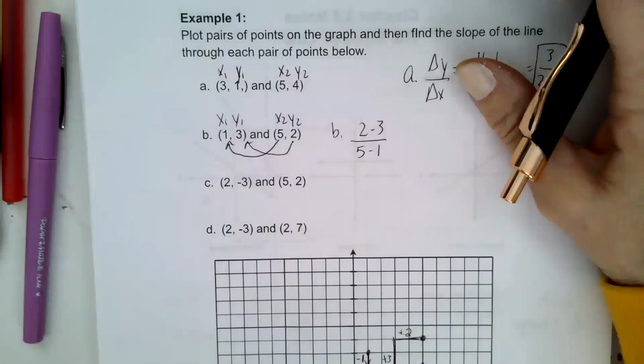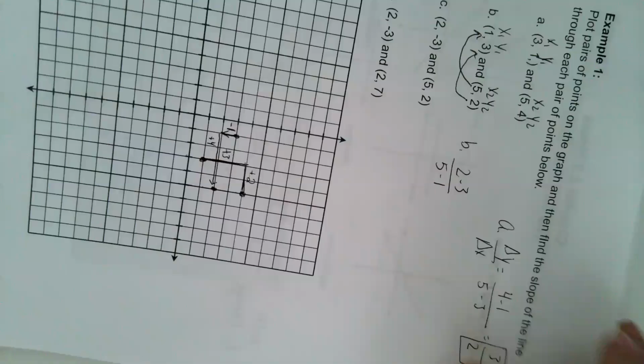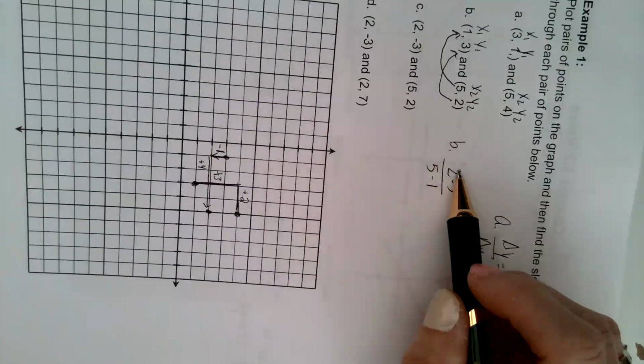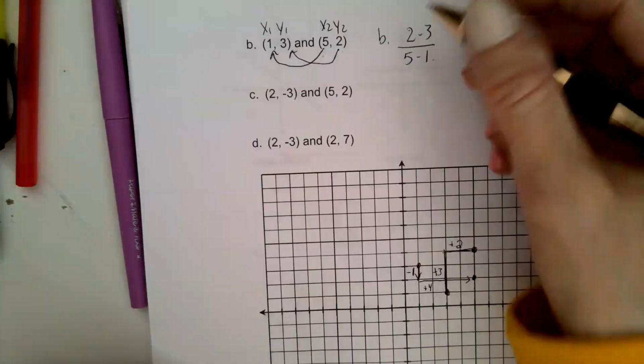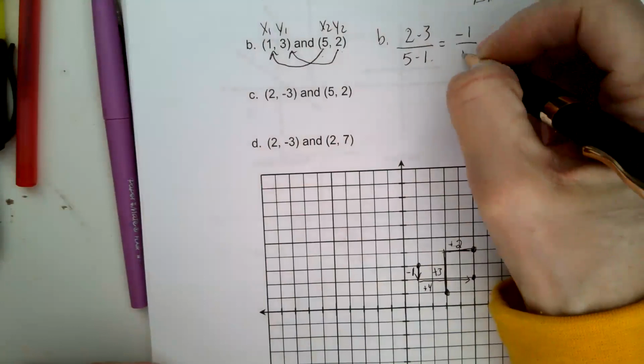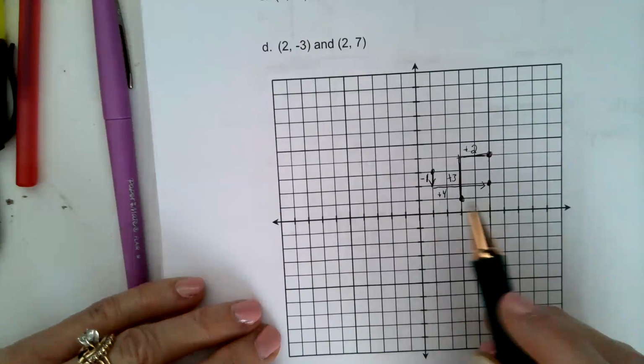Also, I like to show students, if you turn your paper this way, I have the coordinate 5, 2, just like we have, and I have the coordinate 1, 3, just like we have. That might help you. So this becomes a negative 1 over 4. And that's exactly what we had here, was down 1 plus 4.